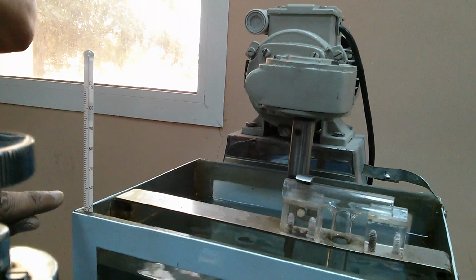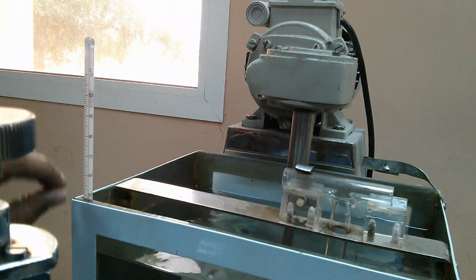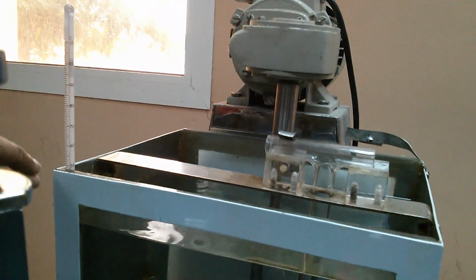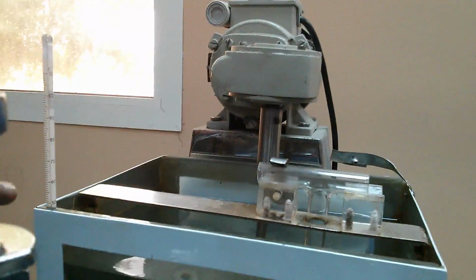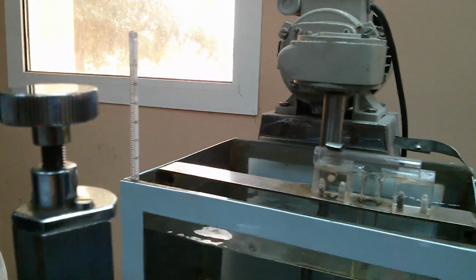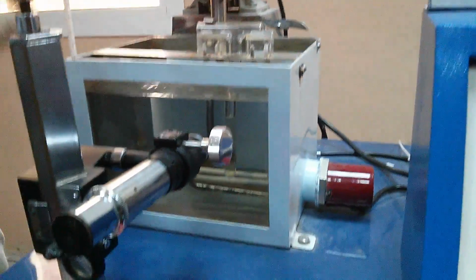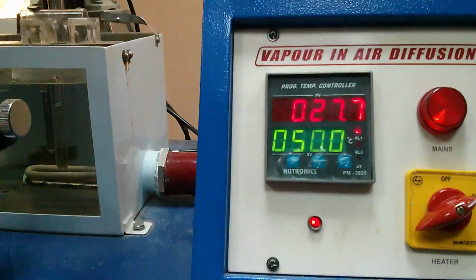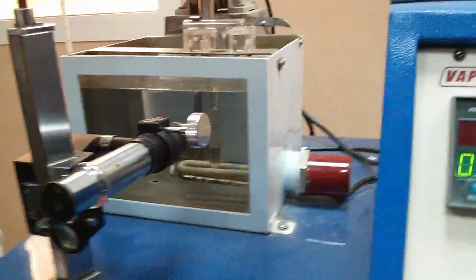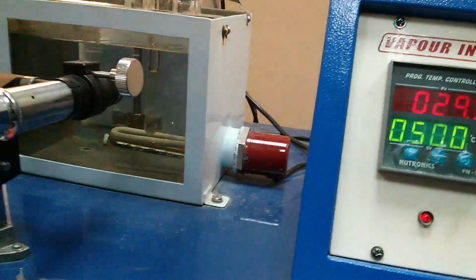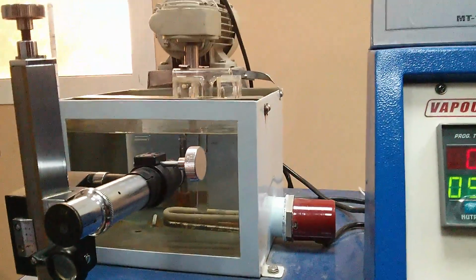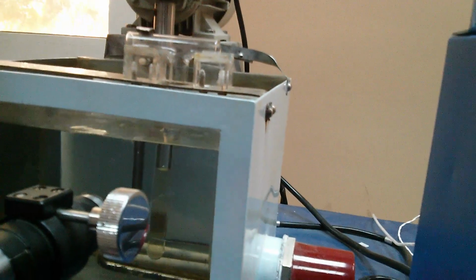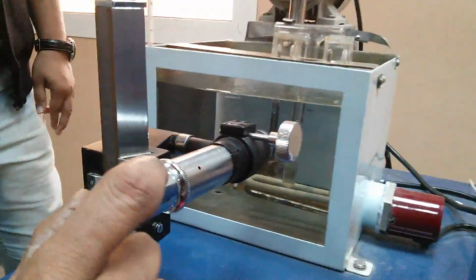Let us say you are asked to set the bath temperature at 50 degrees centigrade. You wait till the temperature reaches 50 degrees centigrade, then you switch off the heater. Then you wait for some time, and when the temperature goes below that, you switch it on again.